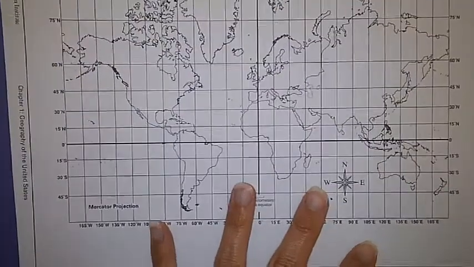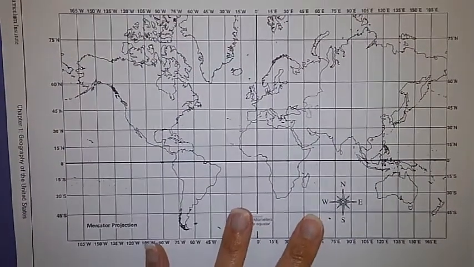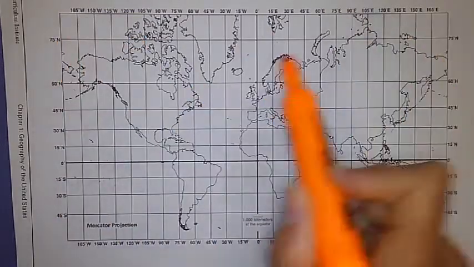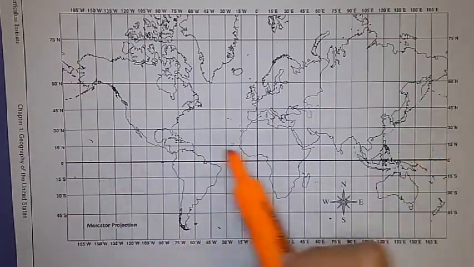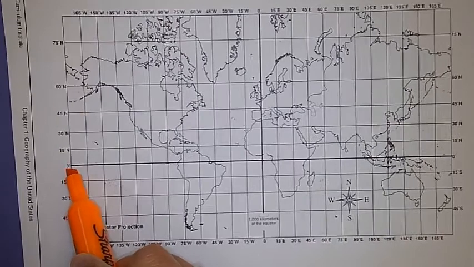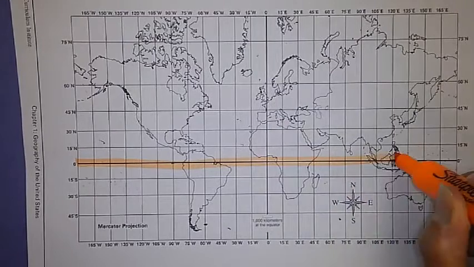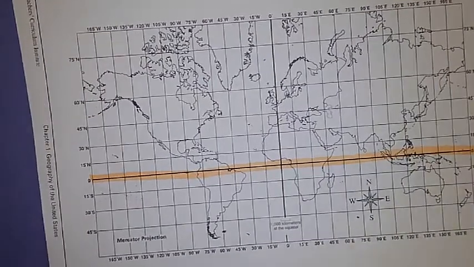I'm going to do the very first question for you, and then I want to show you how we use these latitude and longitude lines. Number one says write the name of the parallel at 0 latitude. Remember, latitude runs east to west. If I look for 0 latitude, it's this line right here. I'm going to highlight it so we can see where 0 is. And this is the equator. We looked at this one yesterday. So 0 degrees latitude is the equator.